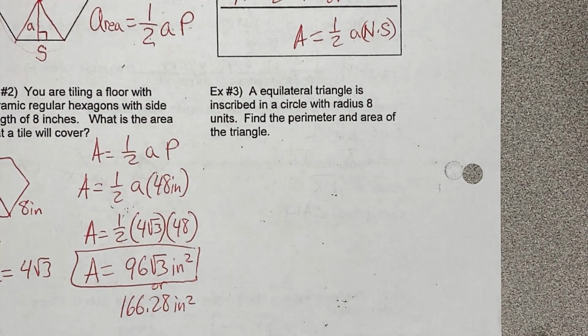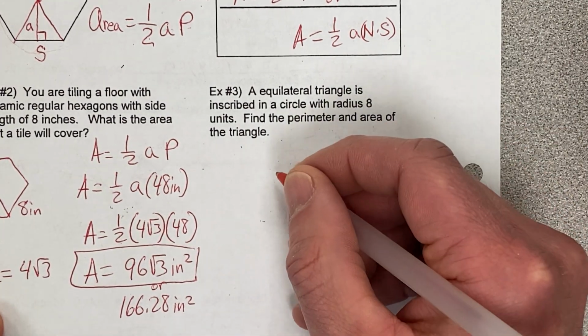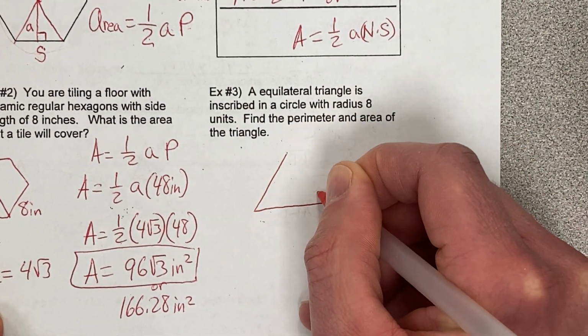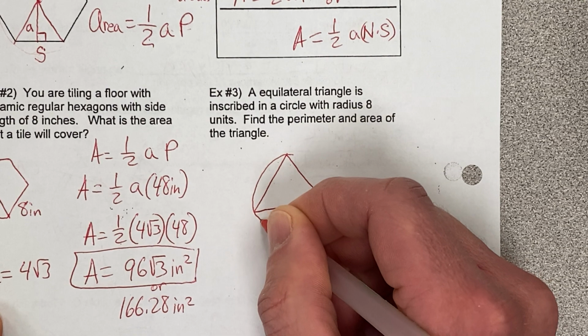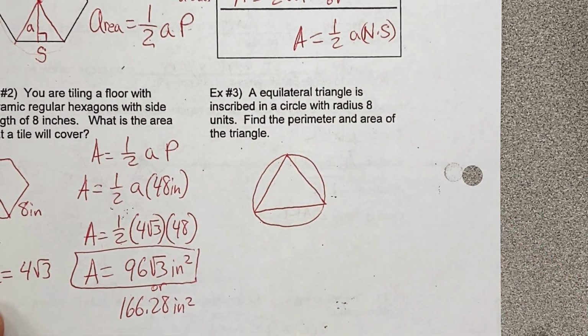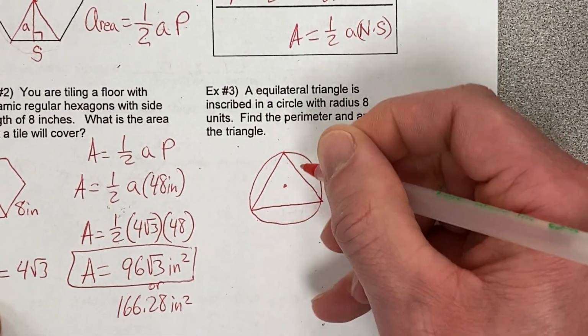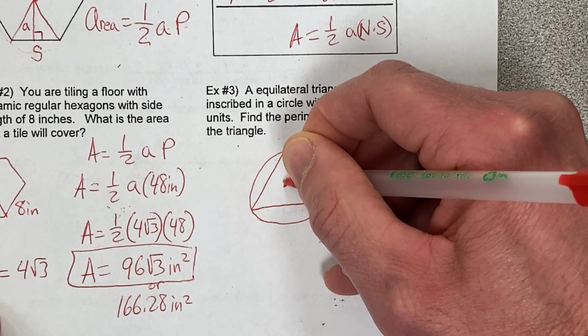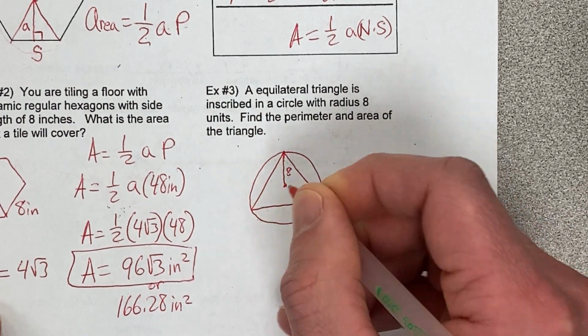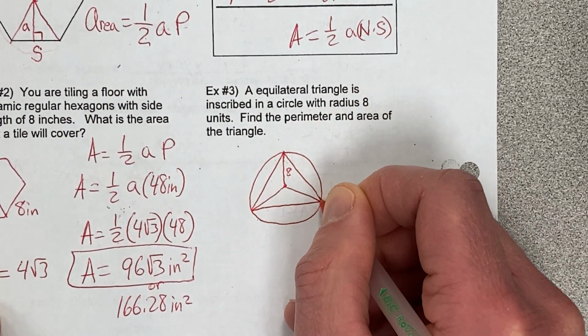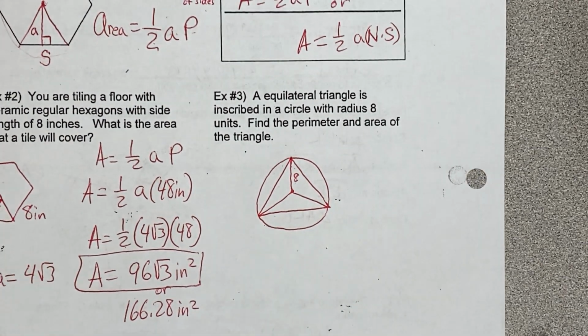Well, we could draw a picture of this, couldn't we? Let's go ahead and do that. We've got an equilateral triangle. It says that it is inside of a circle, so that means the circle is circumscribed around it. And they're saying that it's got a radius of 8 units. So that would be a distance out to there, wouldn't it? So that is 8 units. Also, there would be 8 units. There would be 8 units, right? And they want us to find the perimeter and the area of the triangle.